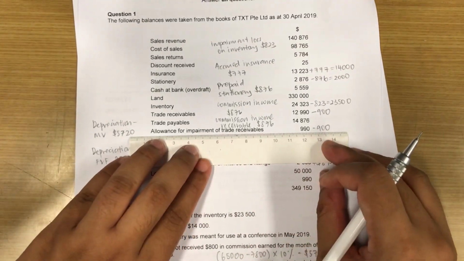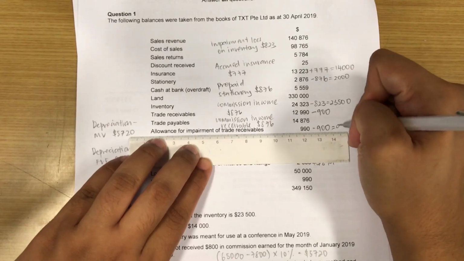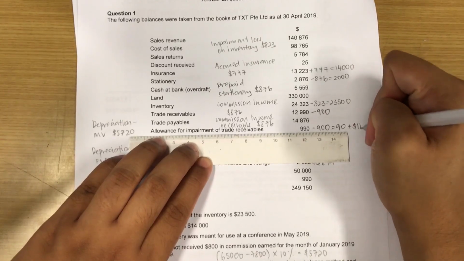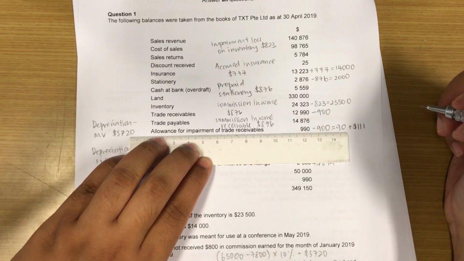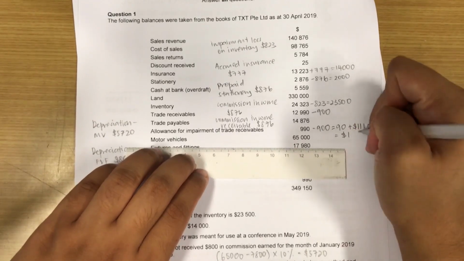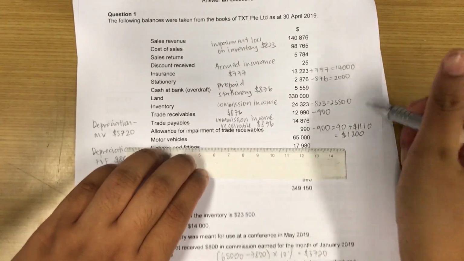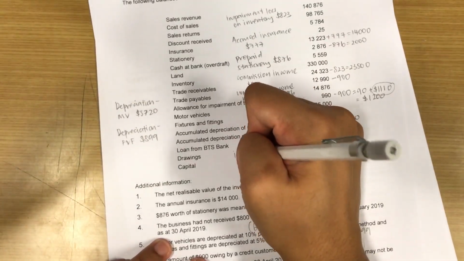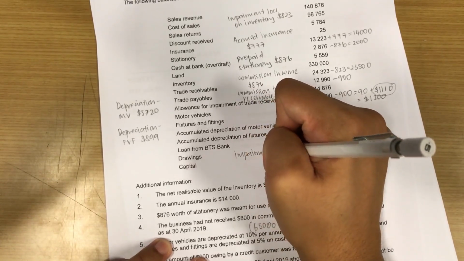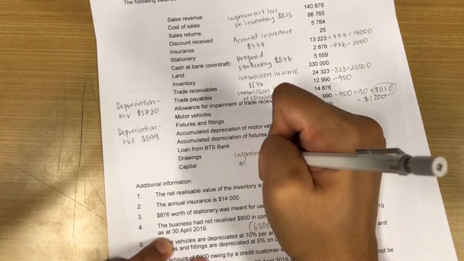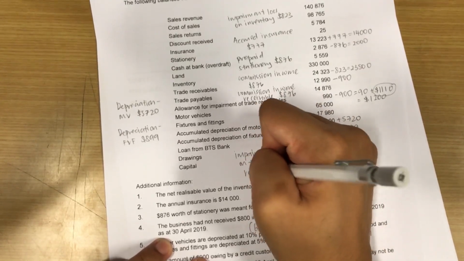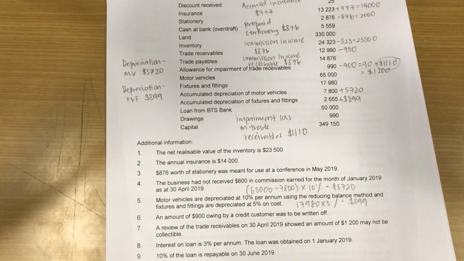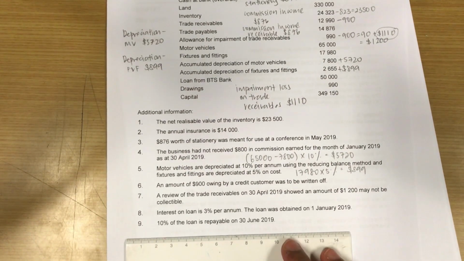So you need to set aside $1,200 in your allowance account. If you look at your allowance for impairment of trade receivable, you currently have $90. But this needs to be $1,200, which means you need to add $1,110 so that it becomes $1,200. Alright? This amount that you have added is also what we call an impairment loss. Impairment loss on trade receivables, $1,110.